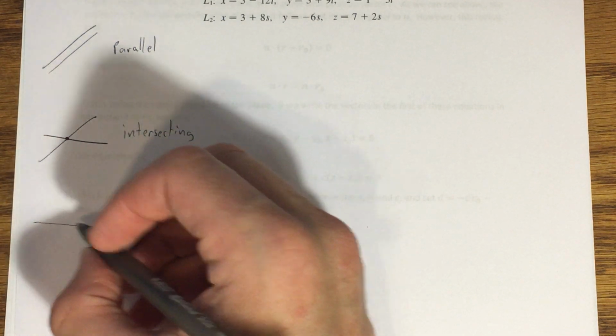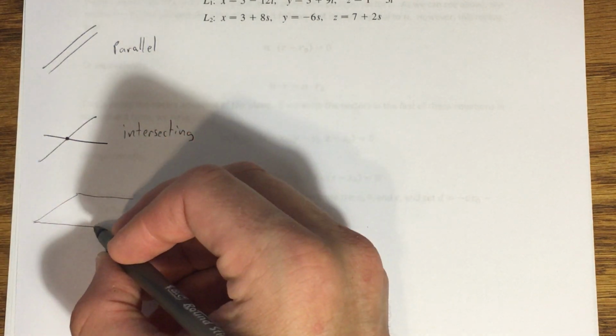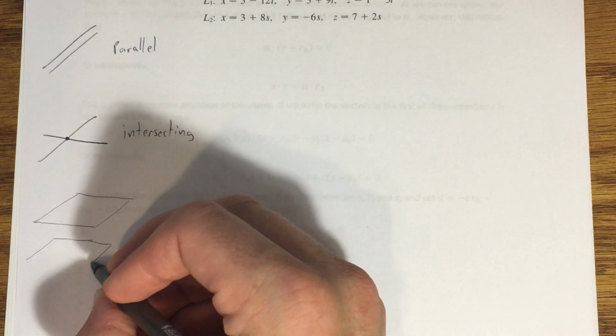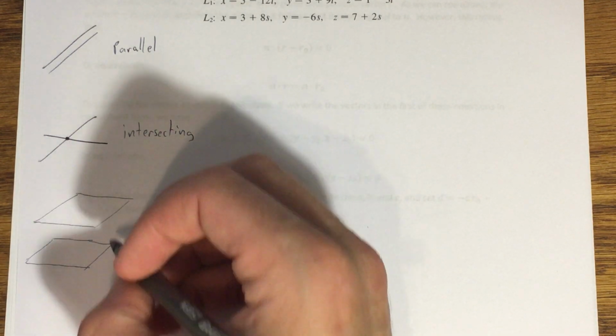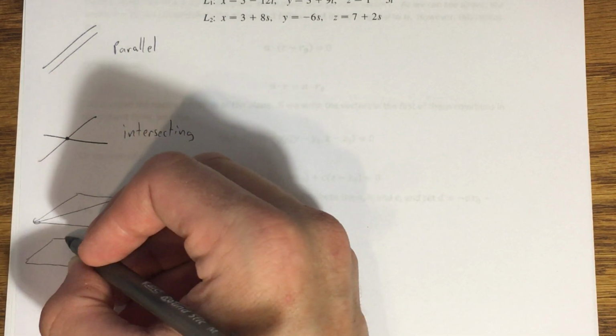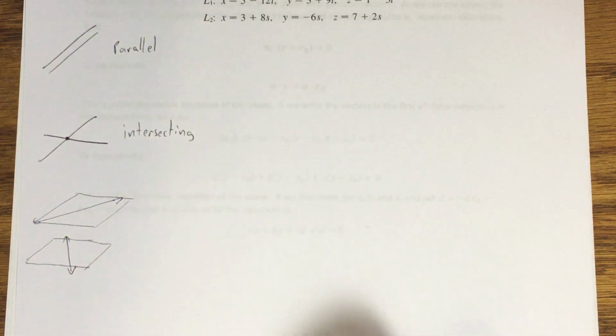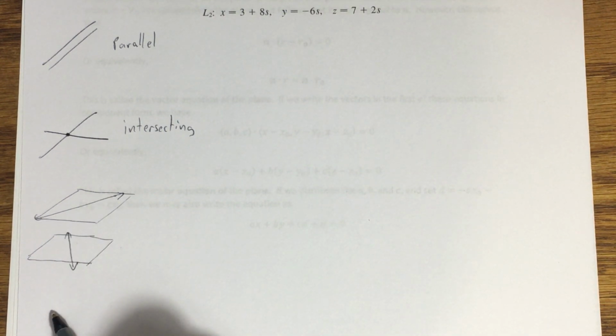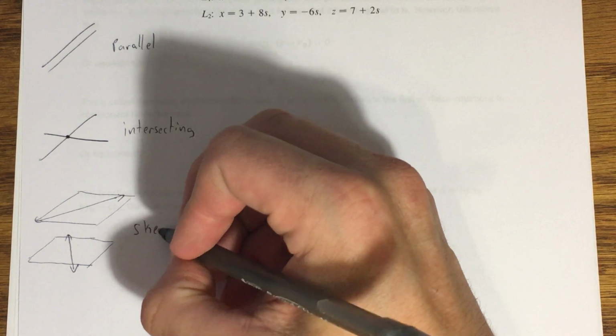What does that look like, though? It's difficult to draw this, but it's easiest if you have a couple of parallel planes that you put the lines in to see it. Suppose one of these lines looks like this, and the other line looks like this, for example. Because these two lines are in parallel planes, and the planes will never intersect each other, the lines will never intersect each other. But they don't look parallel. One appears to be going a different direction than the other. This is what we call skew.